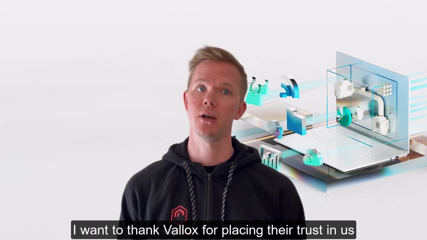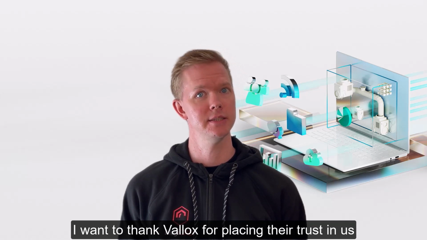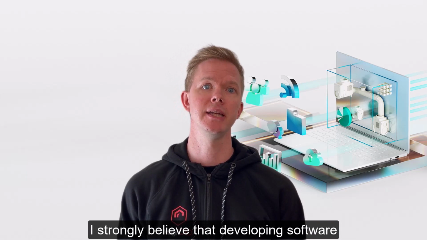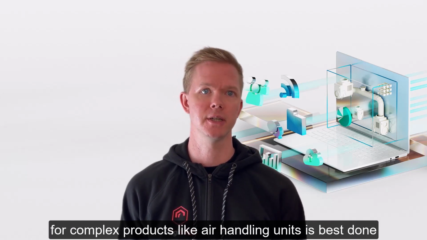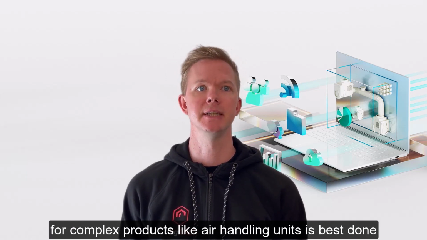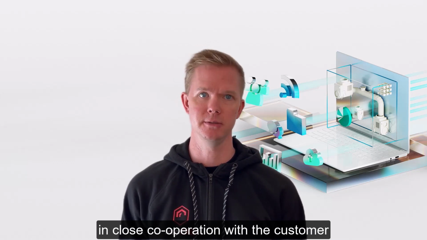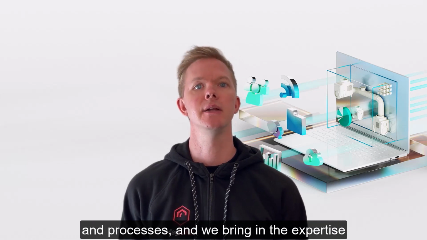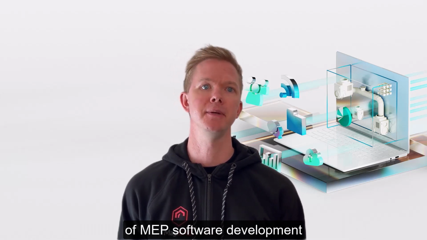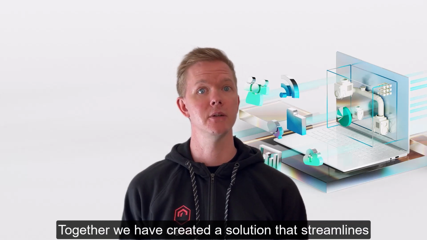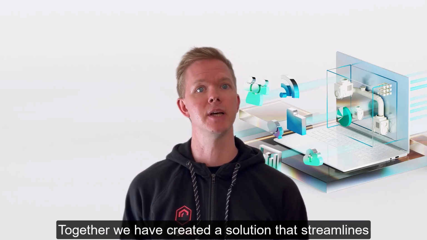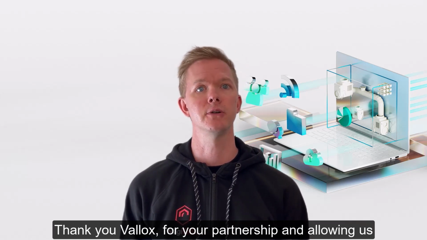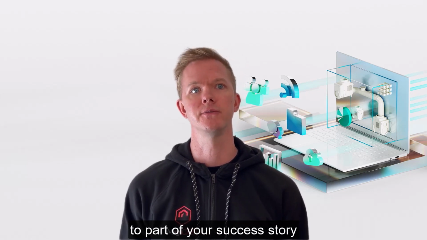I want to thank Vallox for placing their trust in us in developing CPQ software solutions for them. I strongly believe that developing software for complex products like air handling units is best done in close cooperation with the customer. Vallox has the technical knowledge of the products and processes, and we bring in the expertise of MEP software development. Together, we have created a solution that streamlines their operations and drives their business forward. Thank you, Vallox, for your partnership and allowing us to be part of your success story.